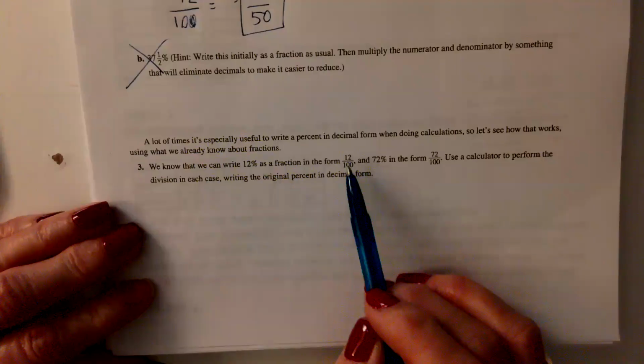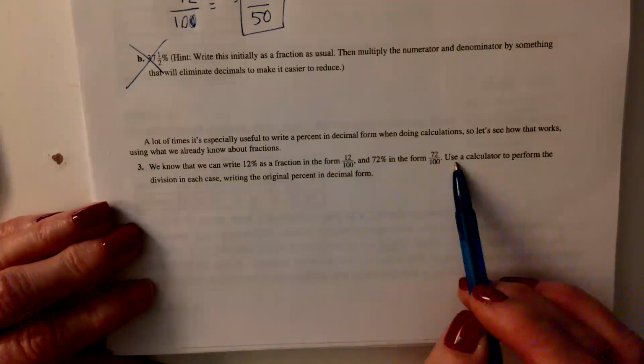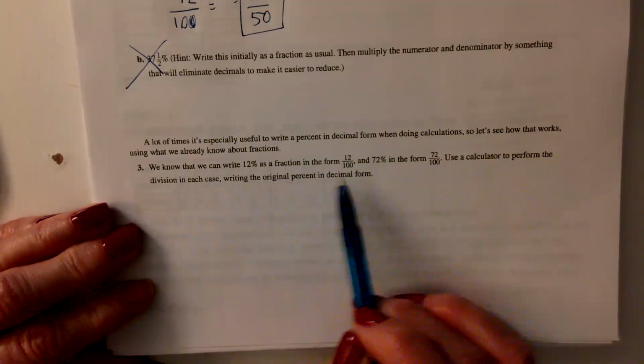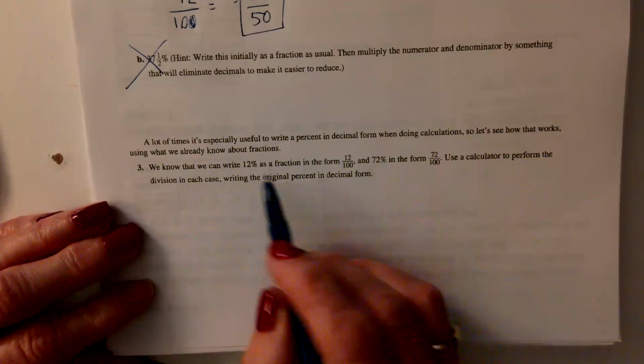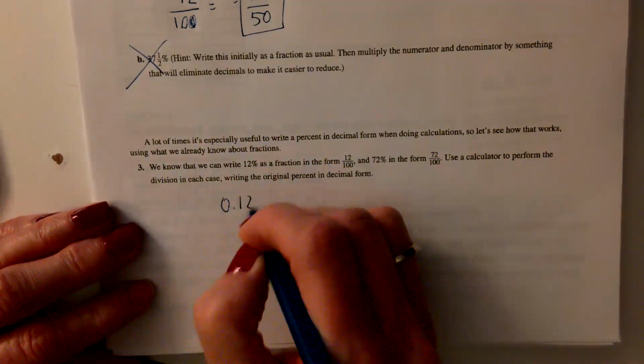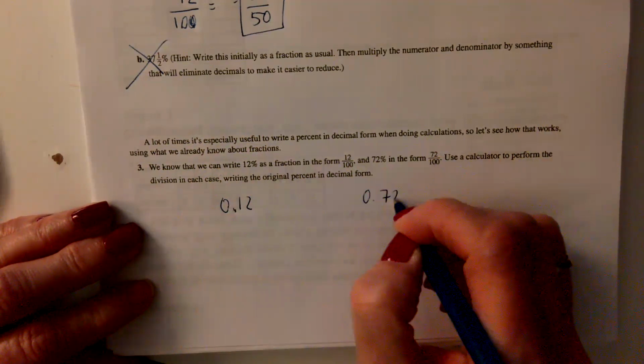Question 3 says, we know that we can write 12% as 12 over 100 and 72% in the form of 72 over 100. Use a calculator to perform the division in each case. Write the original percent in decimal form. So 12% is 12 over 100 is 0.12 and 72% is 0.72.